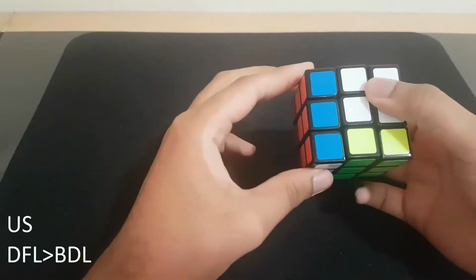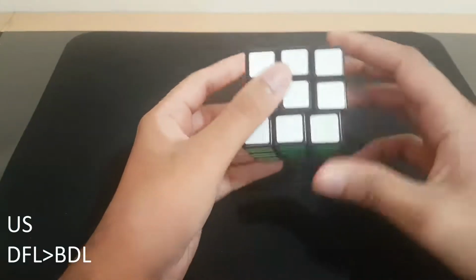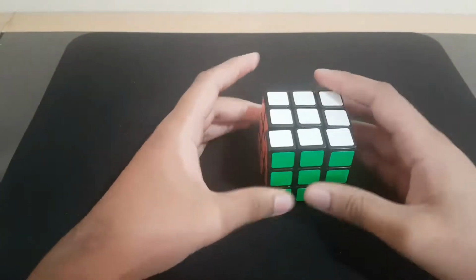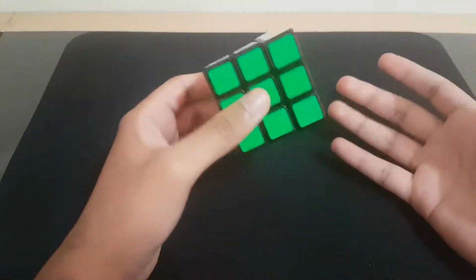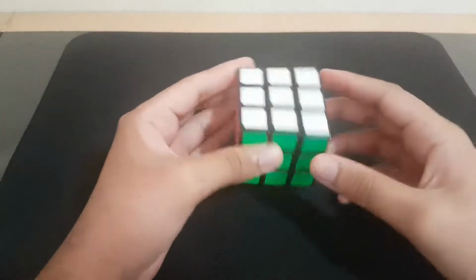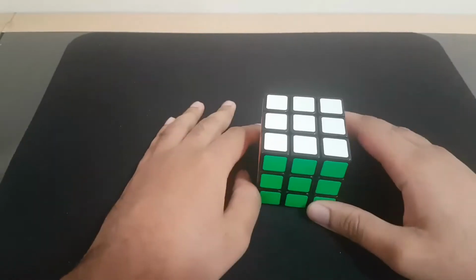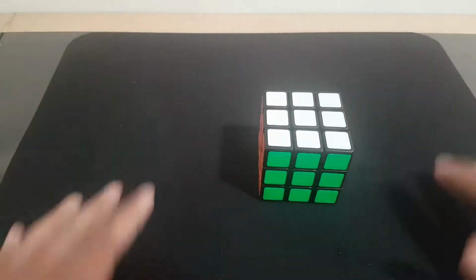Then put the S back, so I'll do an L prime and then D2, and that solves the corners. So it's only 3 algorithms. Well, it was 6 corners, but each letter pair is one algorithm, one A algorithm, and you can solve all the corners like that. Let's move on to some other cases.